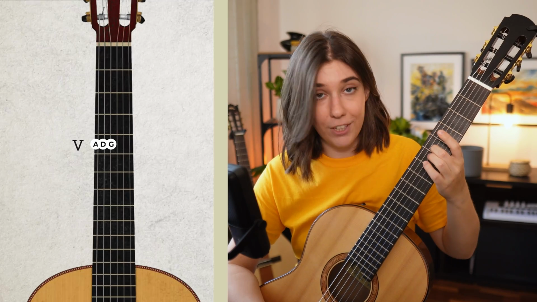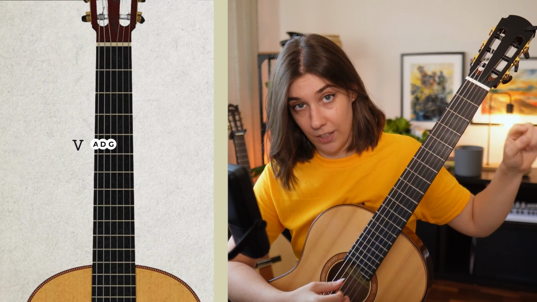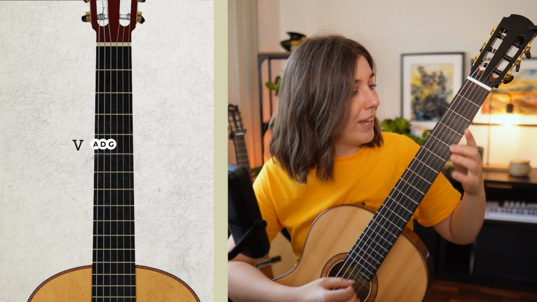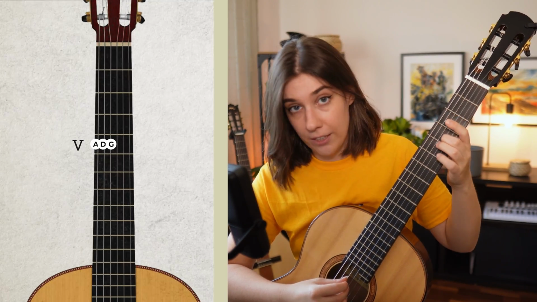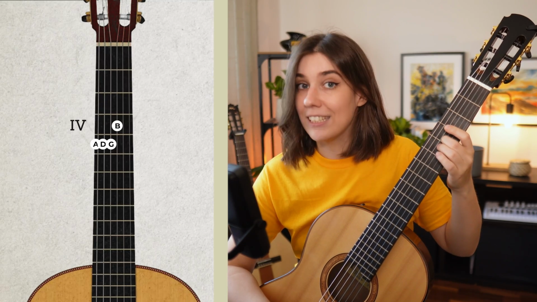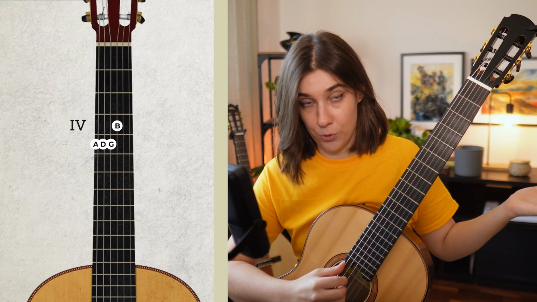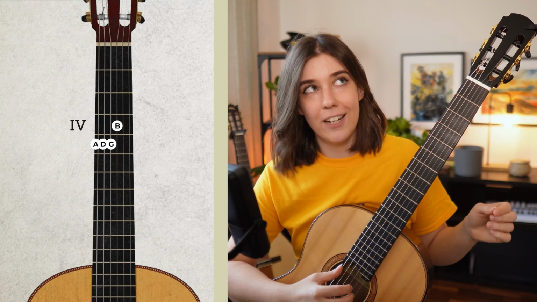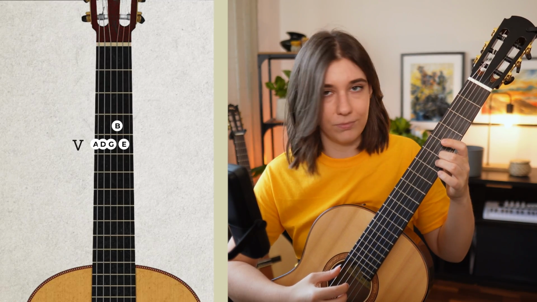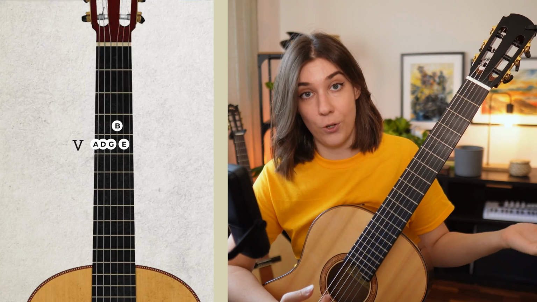Similarly, 5th fret on the D string is giving me a G, which is one string up. But here we have to go to the 4th fret. On the G string, we go to the 4th fret, and this is going to give us a B, which is our next open string up. And finally, again, in the 5th fret on the B string, we're going to get an E, which is our next open string.